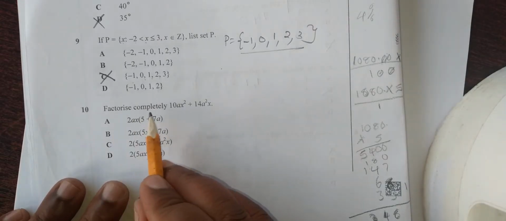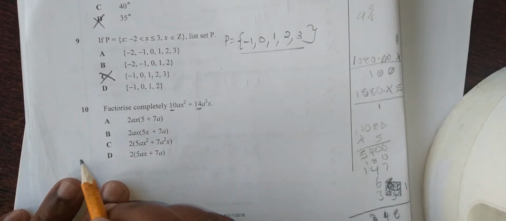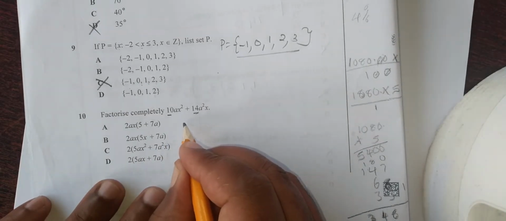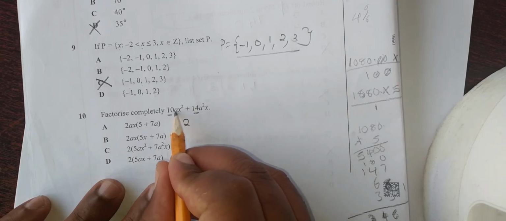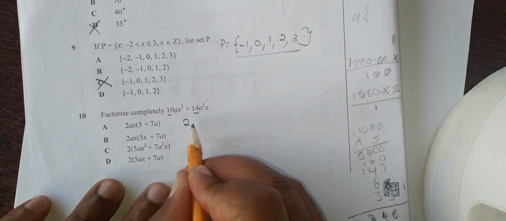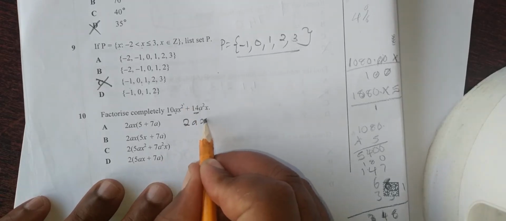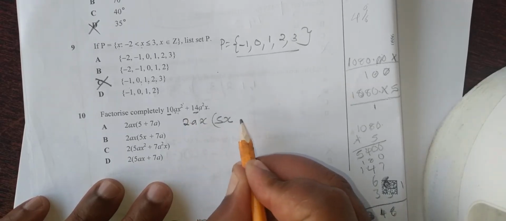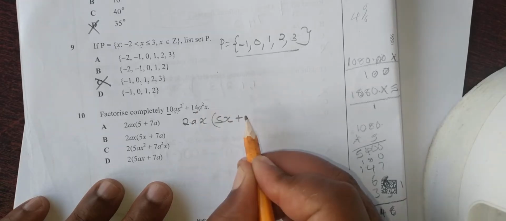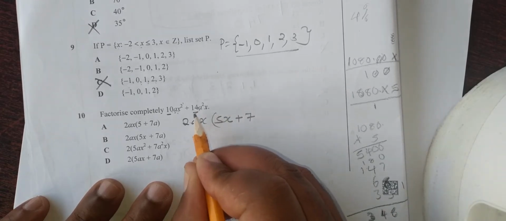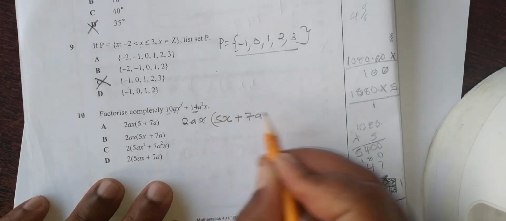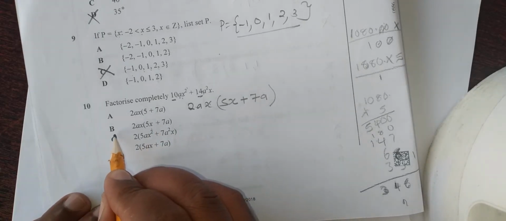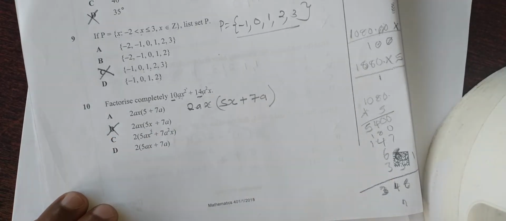Factorize completely 10 and 14. What number can go into these two? We have 2. Then we have a and a squared, so I'll go for a. 2 into 10 is 5, a into a squared is a. Plus 2 into 14 is 7, x and x cancel. This one is our answer, which is B. B is our answer. We go to the next question.